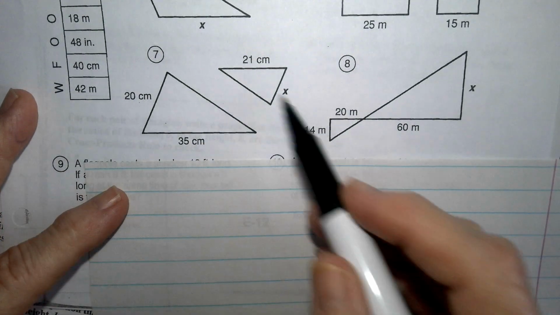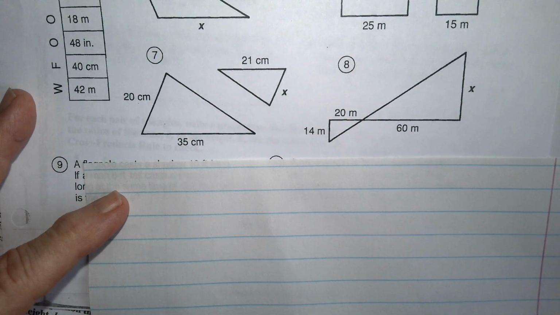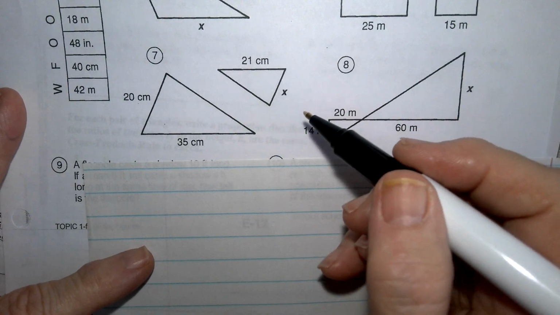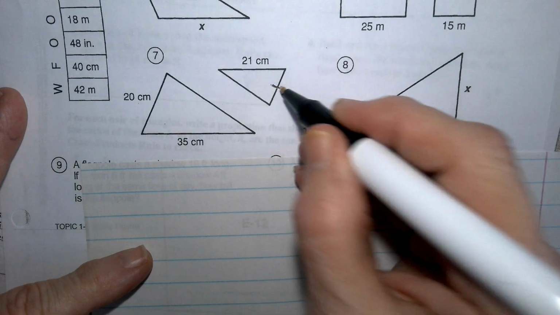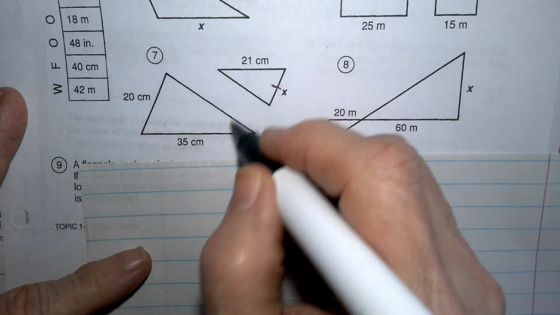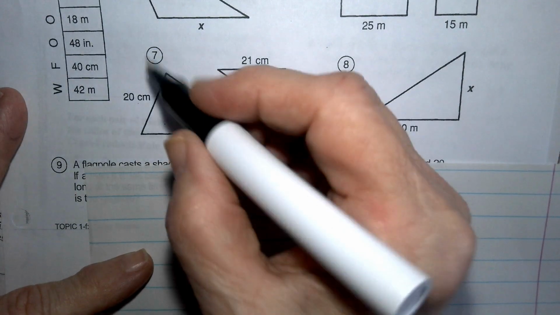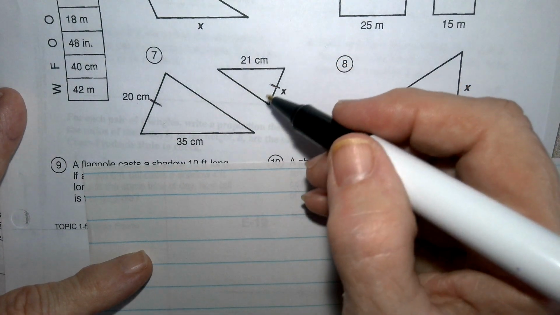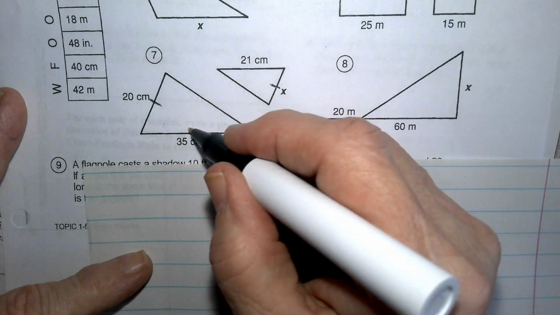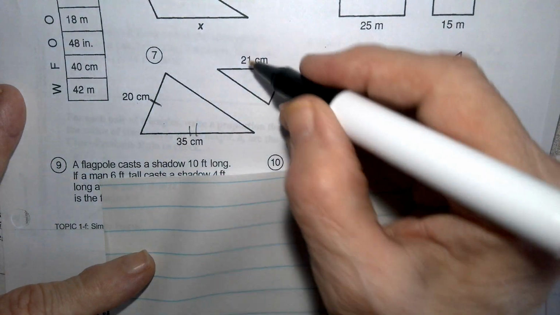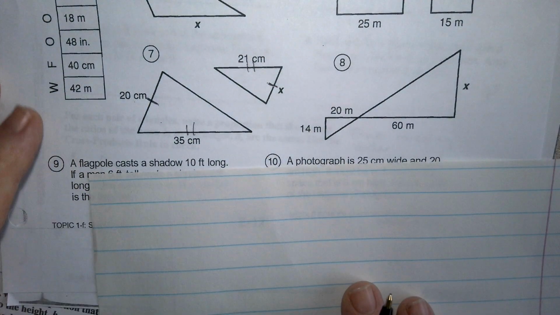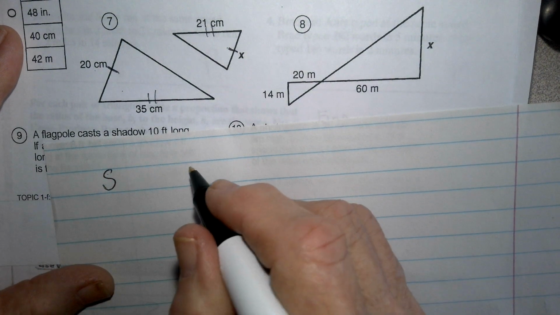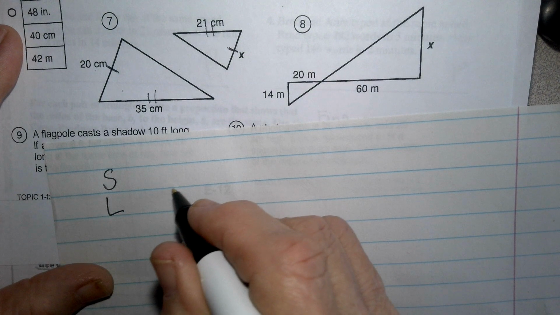On this one, it's twisted around. I've got to get them to go in the same direction. Or I can go by the smallest. Which one is the smallest side? Oh, the X is the smallest side. And the smallest side on this side is what? The 20. And then the middle, or the longest, is the 35. And the longest is this. So you just set up your notches the same. So I'm going to put small with small and large with large.